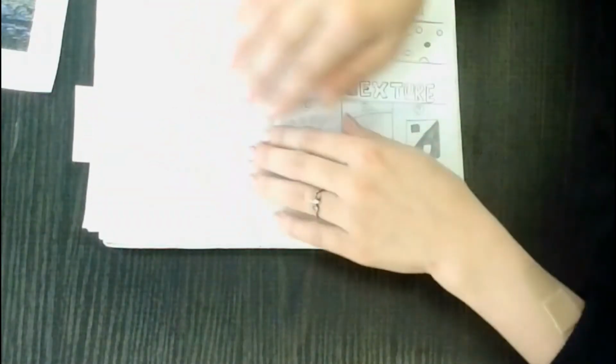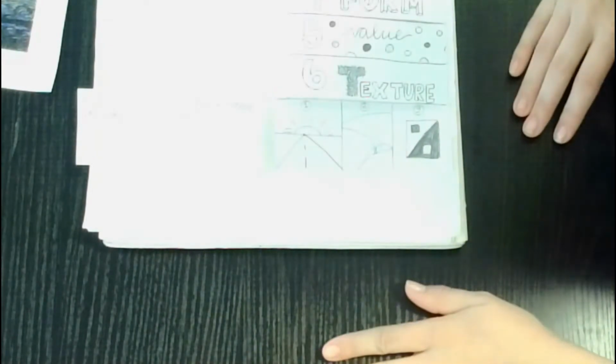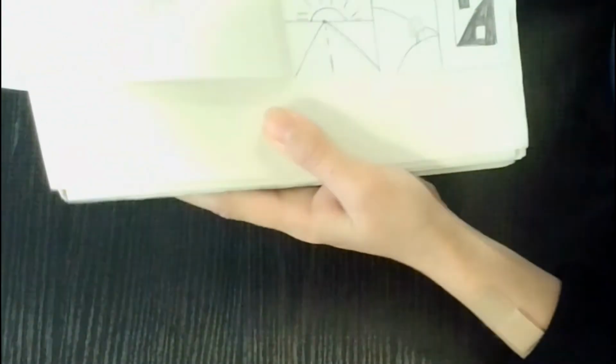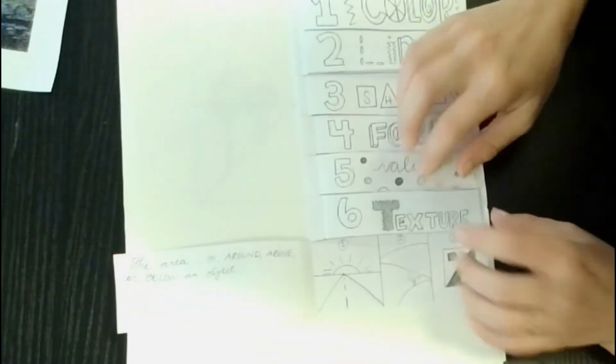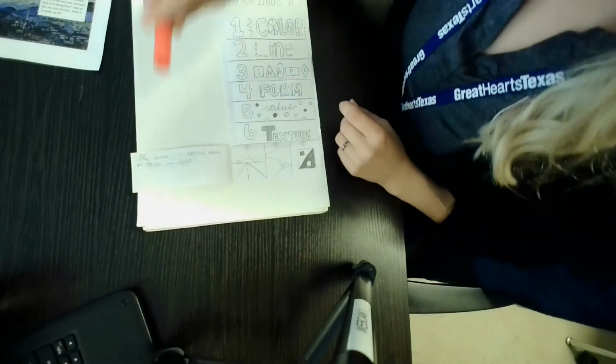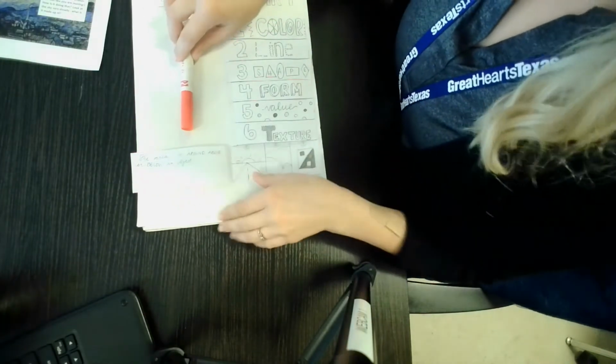Okay, and lastly we have space. A lot of you, about a good 90% of us, got this question right. It's kind of hard to see it, huh? Let me just bring it closer. So space is the area in, around, above, and below something. So let's take a look at this marker on the sketchbook.